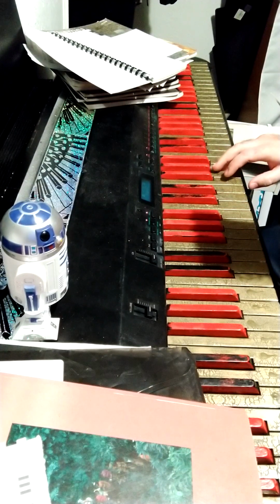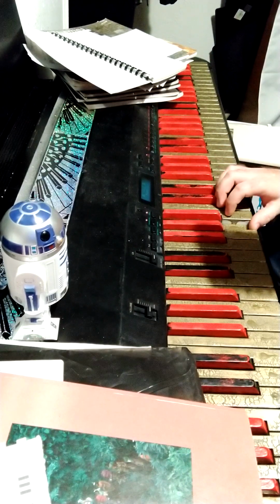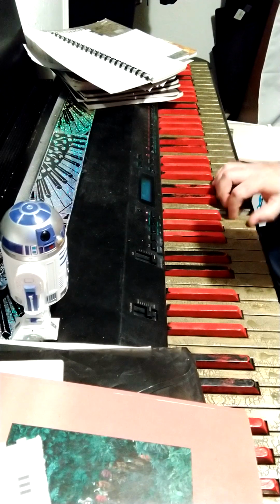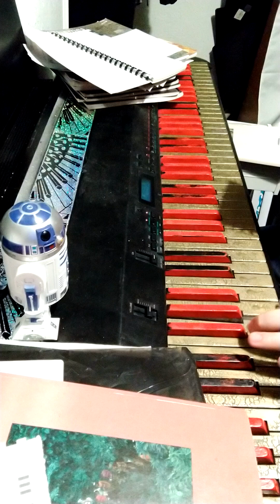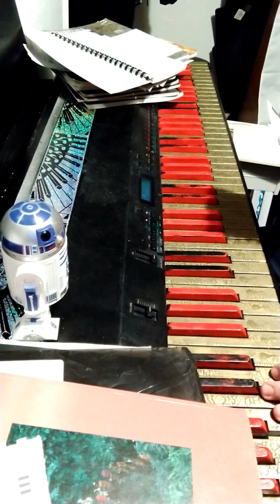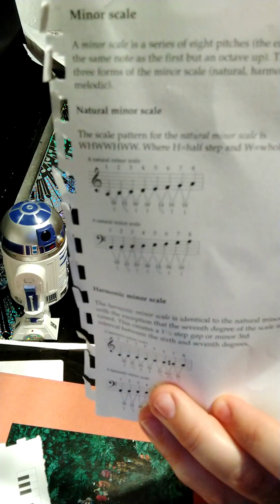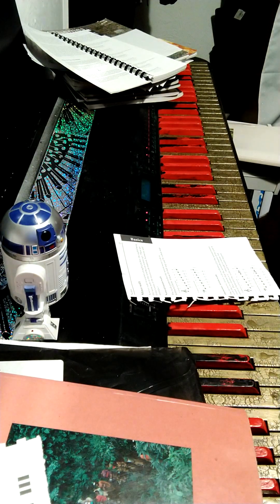Whole. So a natural minor scale looks a bit like that. Whole, half, whole, half, whole.